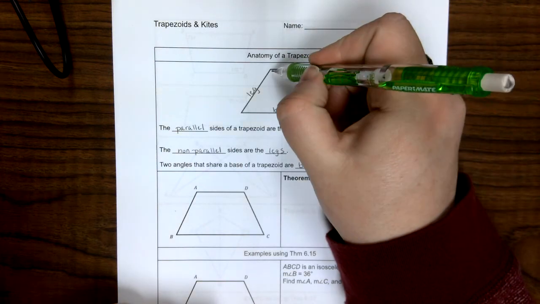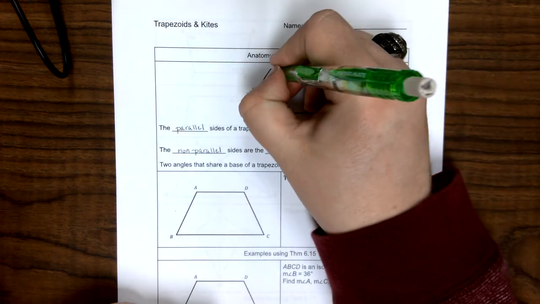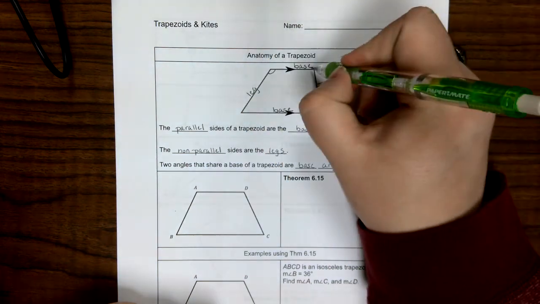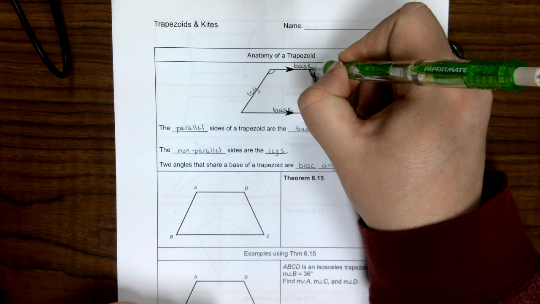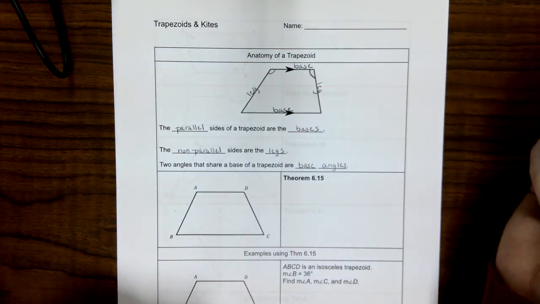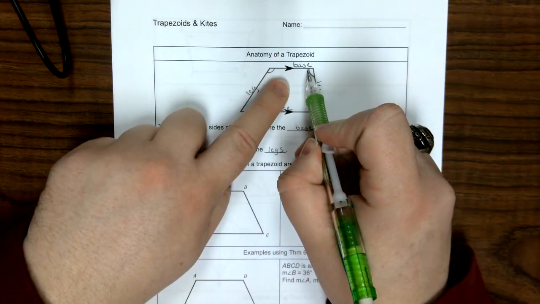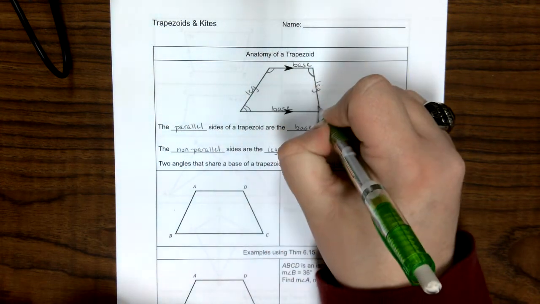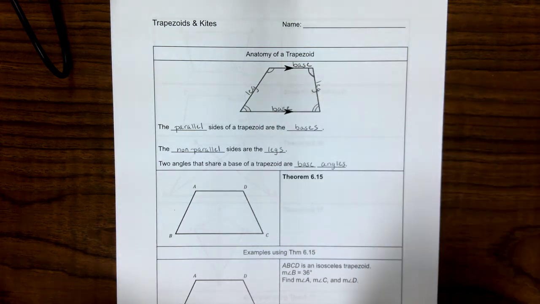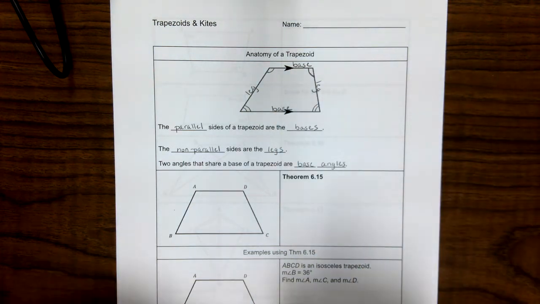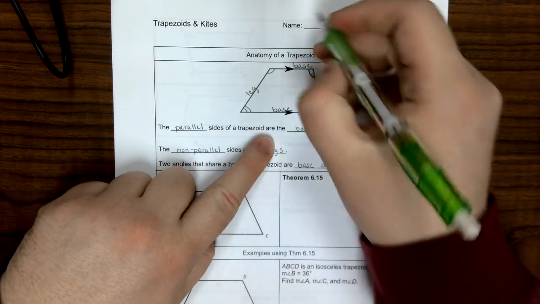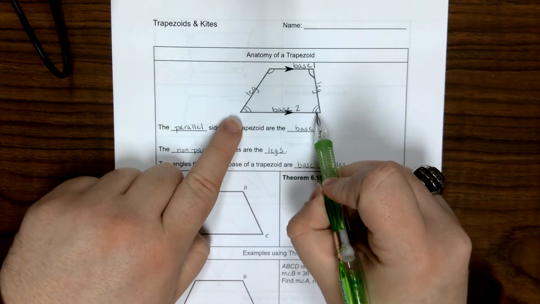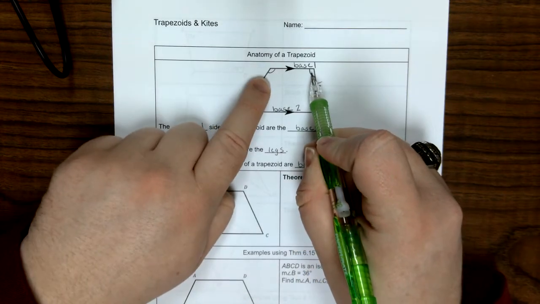So up here on the top, this angle that I'm putting one arc on, and then this other one, that's a pair of base angles because they both touch that top base. And then these two down here on the bottom are the other two base angles. So these two touch the bottom base. We could call this base 1 and base 2. So these two touch base 2, and these top two touch base 1. Okay?